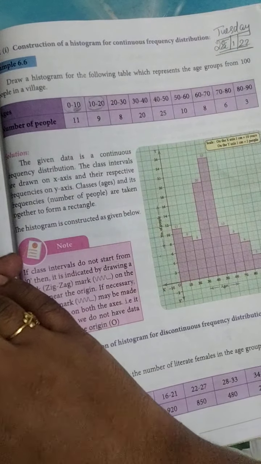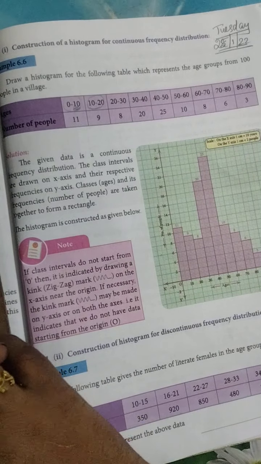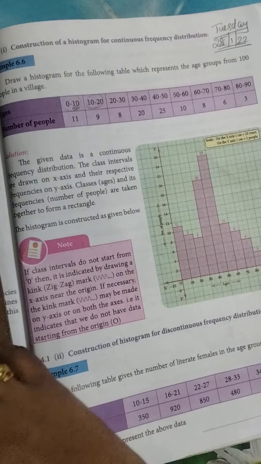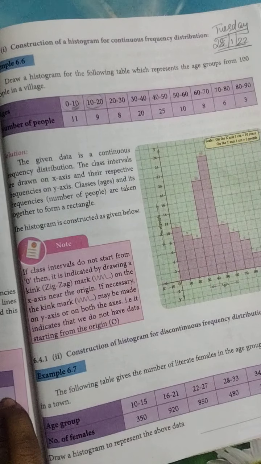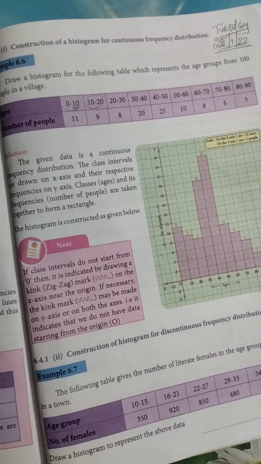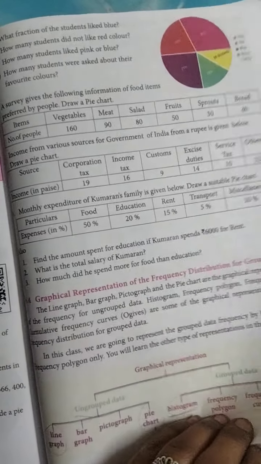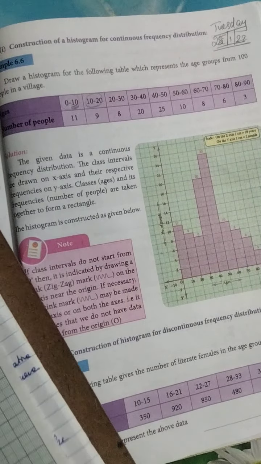Okay, so now apart from this we are having the continuous frequency distribution. Okay, we are having the continuous distribution, in what is that? Grouped. We have explained about the grouped data, is it right? So in grouped data we are having that graph. Okay, graph sheet. So listen students, we are going to take a graph sheet.